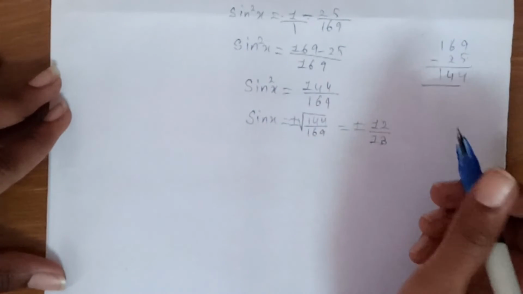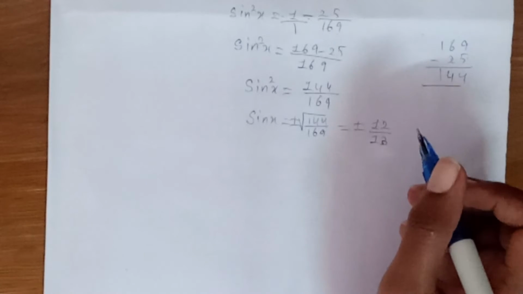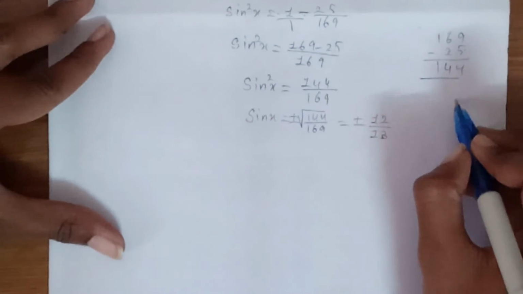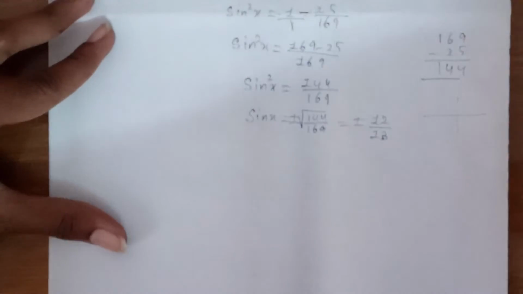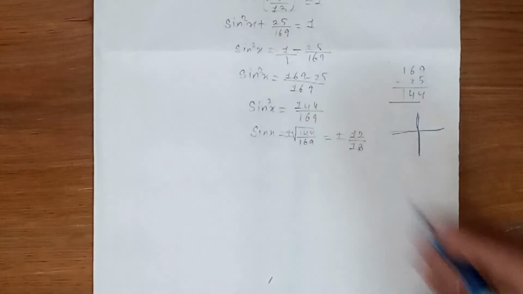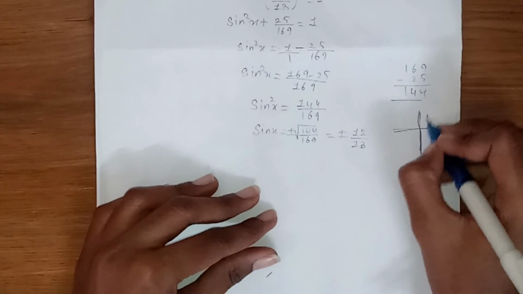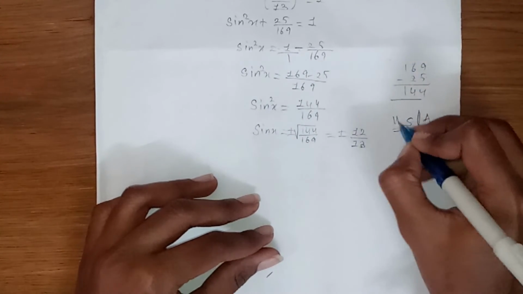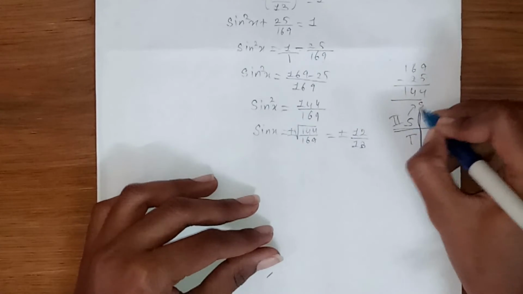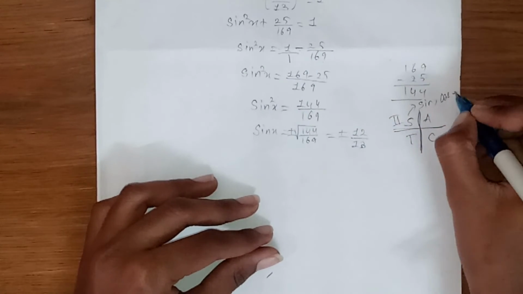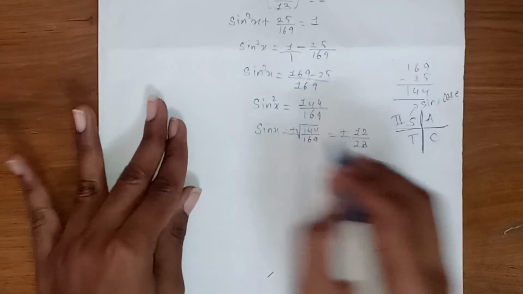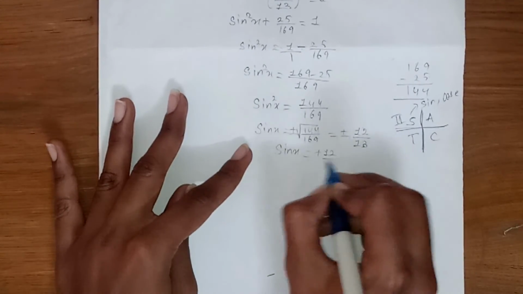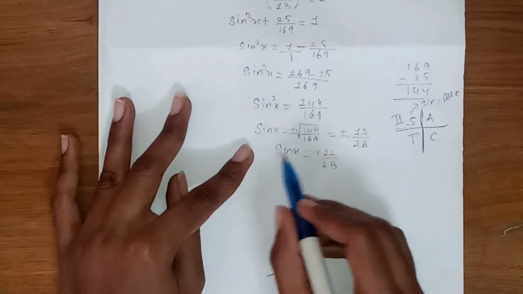So we don't know whether plus 12 by 13 or minus 12 by 13 will come as the sine value. In the question they have given that x lies in the second quadrant. In the second quadrant, only sine and cosecant are positive, all others are negative. So the sine value becomes positive, plus 12 by 13. So we got the value of sine.